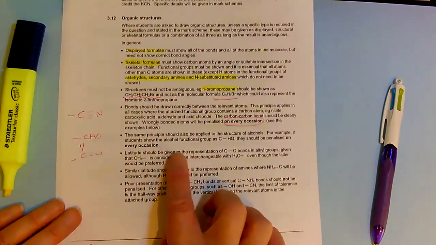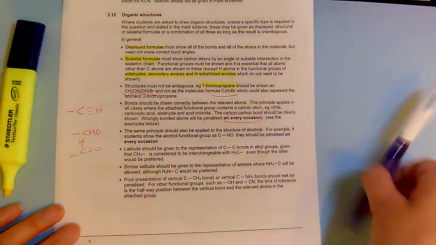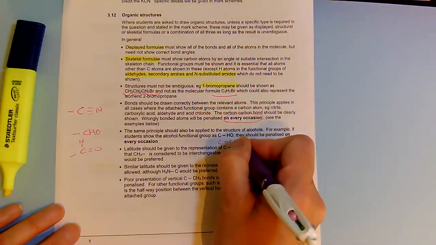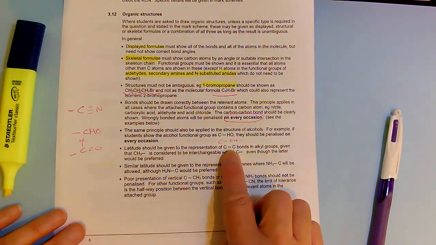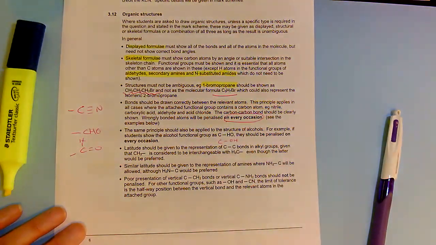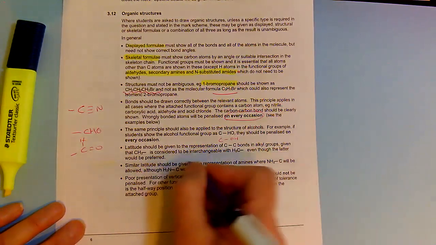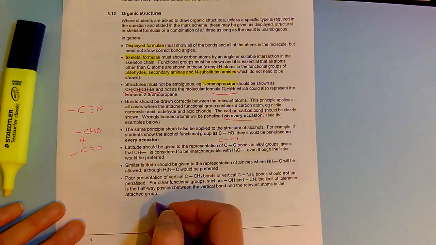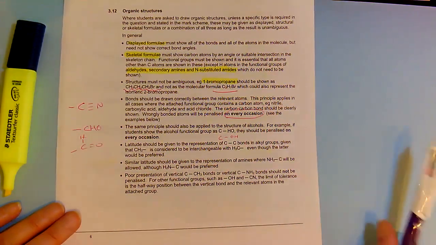So the same principle does apply to alcohols. So if you do CHO, then that is penalised on every occasion. The alcohol should be COH. And C double bond C, it does say a little bit of latitude should be given around that. However, please don't have flying single bonds. They do need to attach, and I'll show you some information about that. CH3 is probably the only one that's interchangeable, and again I'll show you that on this next page.